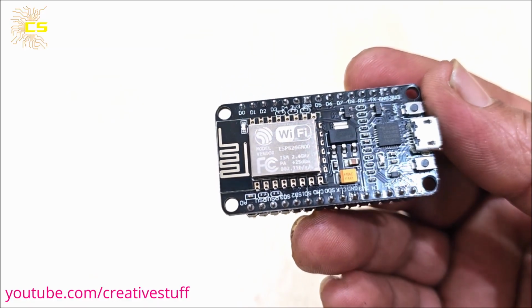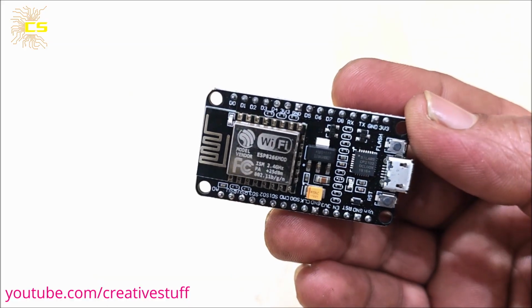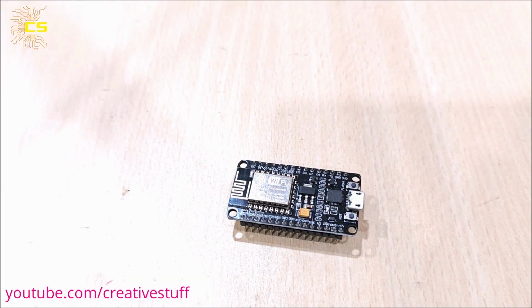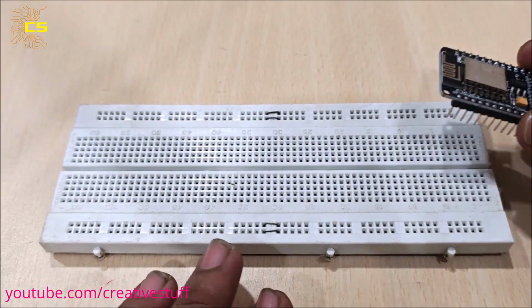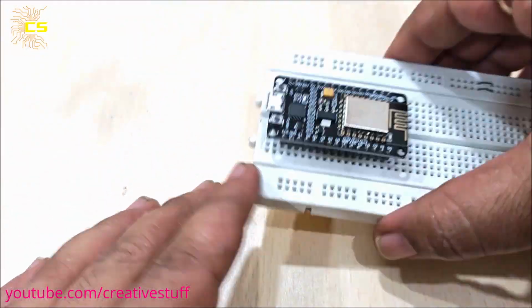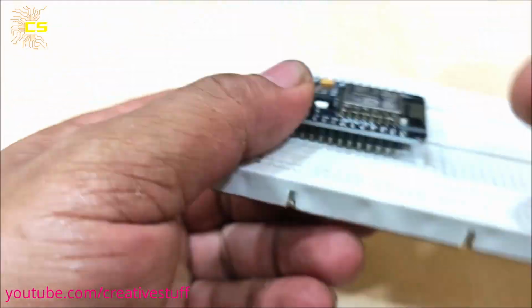In this video, we are going to learn how to upload code to NodeMCU using Arduino IDE. I will be using a simple LED blink example here. To do that, here I have placed the NodeMCU on the breadboard.